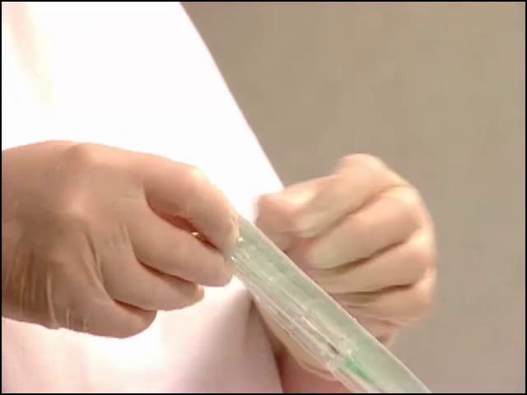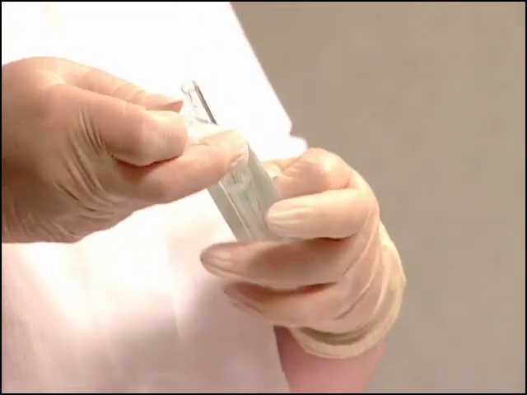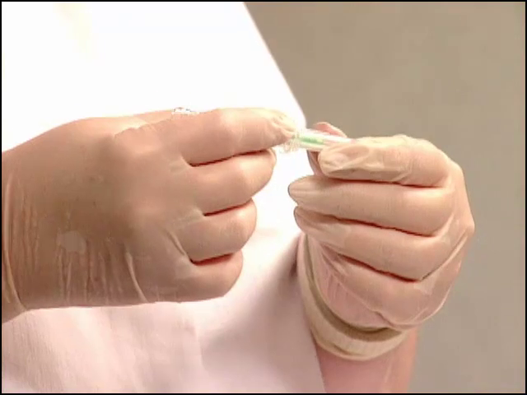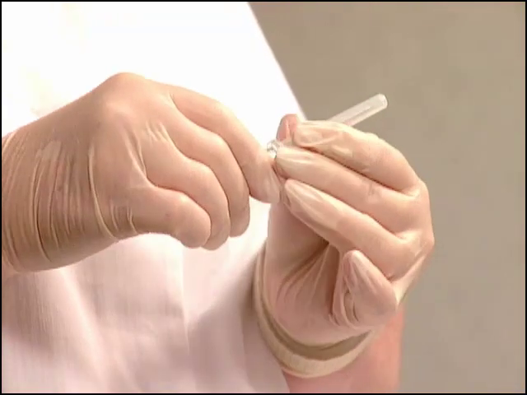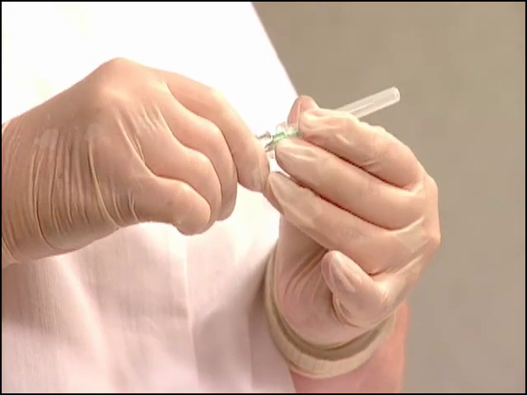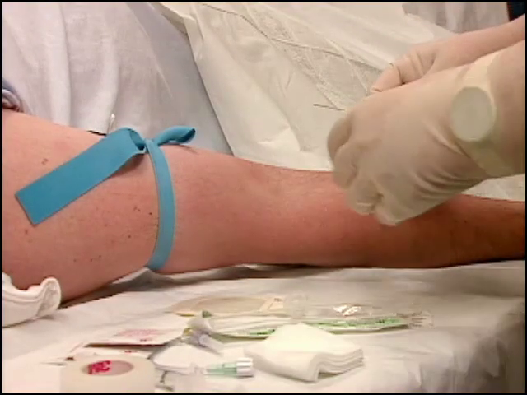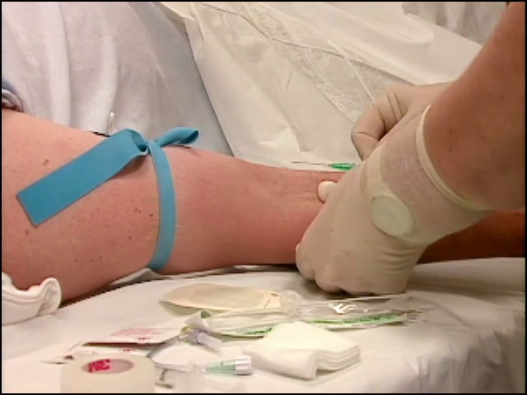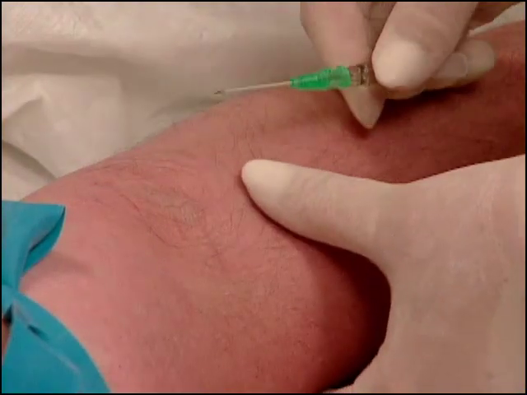Open the film covering the catheter and remove it from the package. Work the plastic top off of the catheter, taking care not to contaminate the needle itself. Take care not to slide the catheter back and forth over the needle, as this may cause damage to the catheter sheath. With your non-dominant hand, grasp the patient's arm or hand. Use your thumb to gently stretch the skin over the insertion site. This will help to stabilize the vessel.